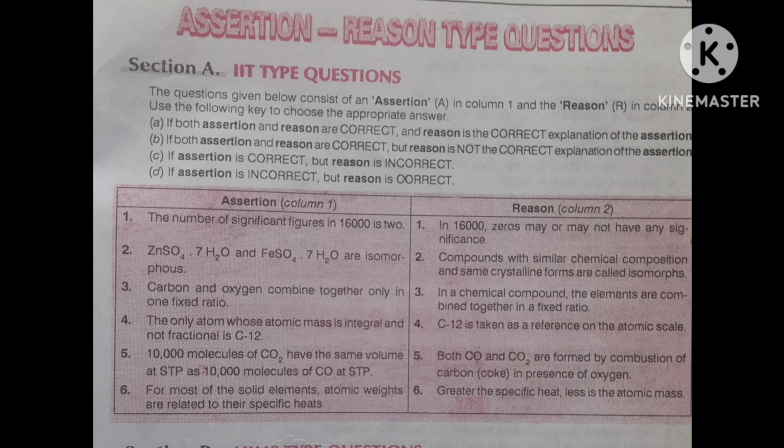Assertion: ZnSO4·7H2O and MgSO4·7H2O are isomorphous. This is correct. And the reason is, compounds with similar chemical composition and the same crystalline forms are called isomorphous. Then this is correct. A is the correct answer.